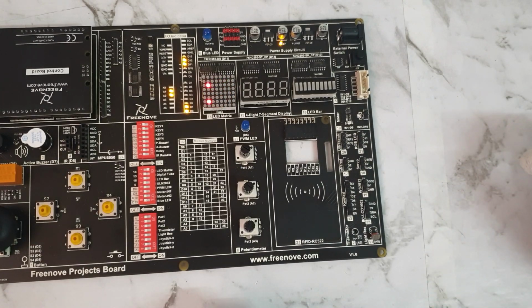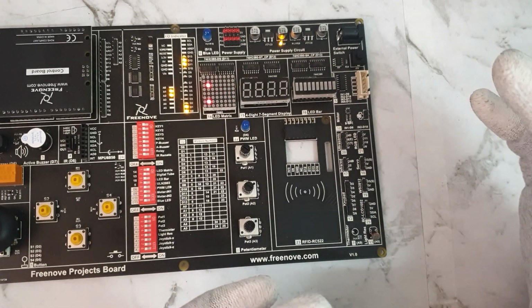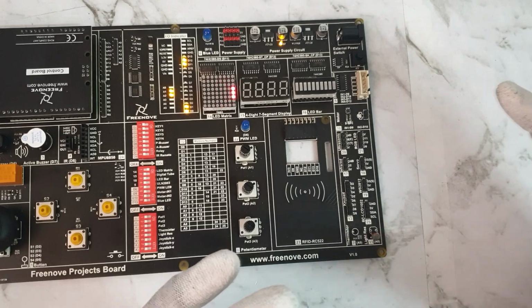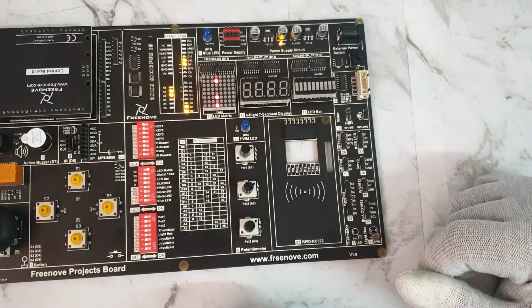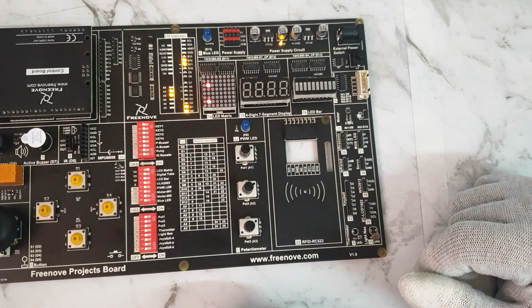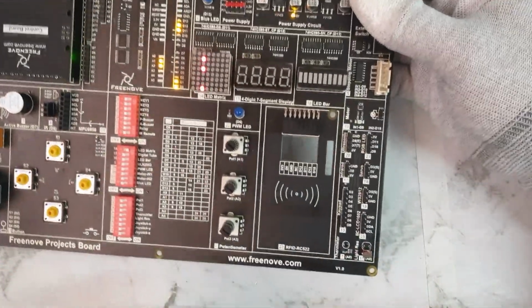Okay, now you can see the column scanning in action. So technically this is what the controller is doing, you know, but it's doing so fast that it looks like a pattern. And another thing you would notice is that these LEDs are brighter when you do it slowly.